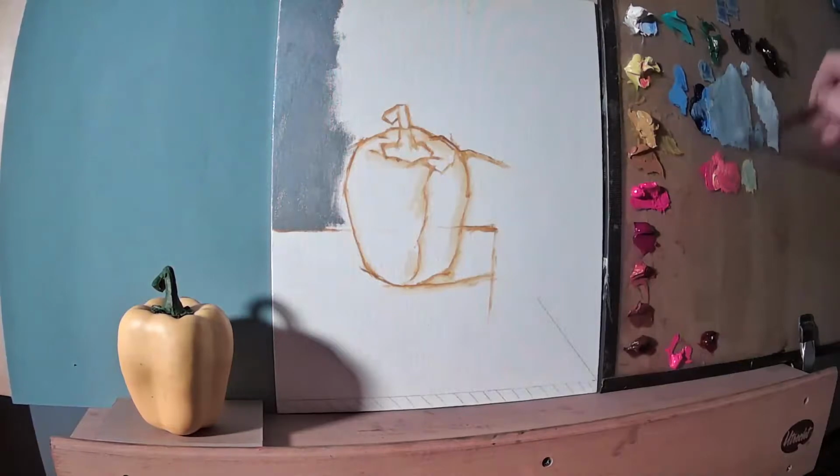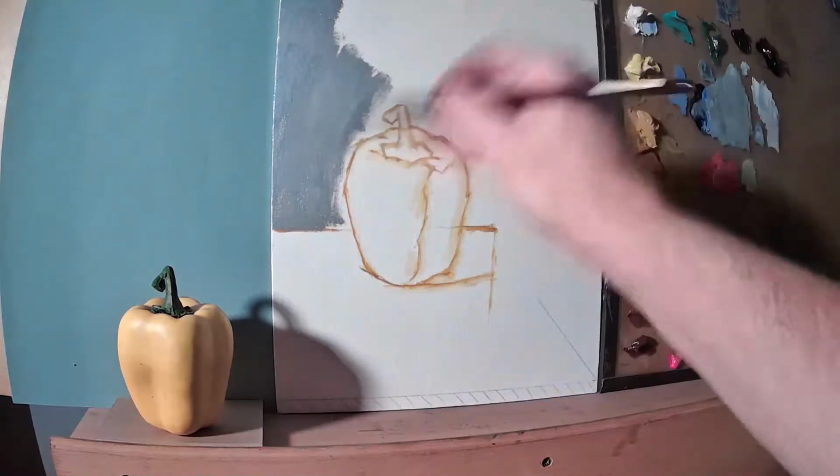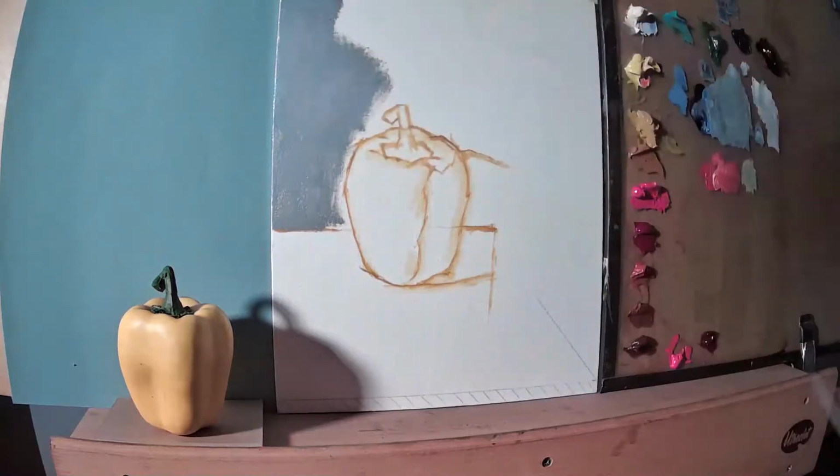A little bit more blue in it. If we're matching the colors, I'm not totally satisfied with it. To me, it still looks a little purple. And now, yeah, it definitely looks a little purple.